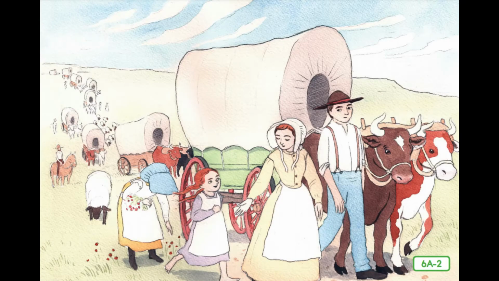The wagon train was moving westward along the Oregon Trail. The families walked beside or rode in large covered wagons pulled by oxen. Each family had only one wagon, but that wagon was able to hold almost everything the family owned. What kinds of things do you think the families took with them? Think about what the Morgans took in our first story.